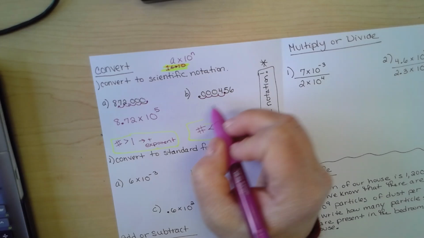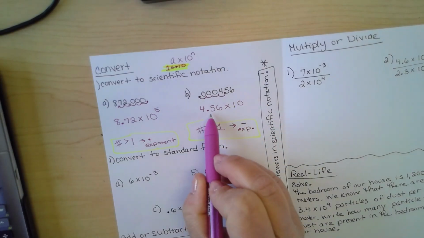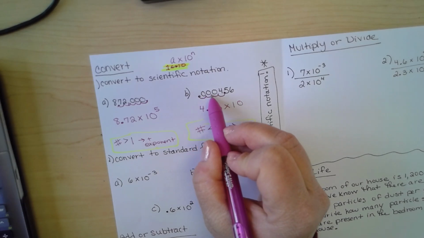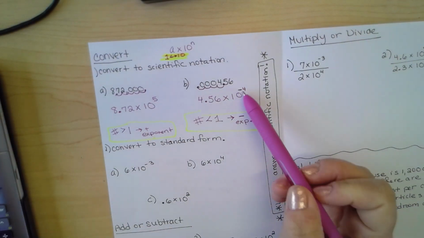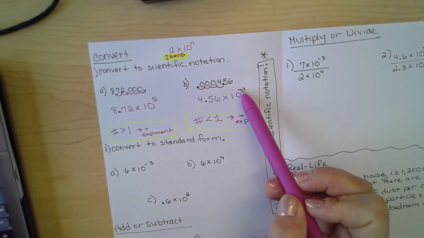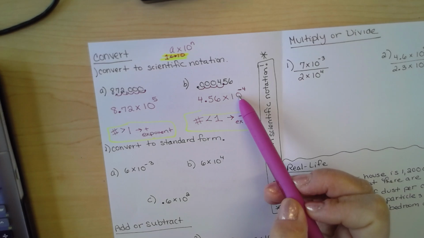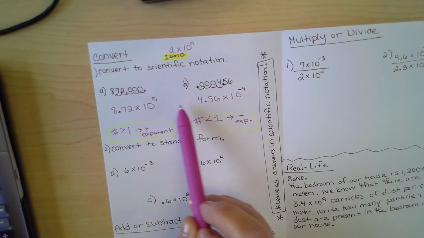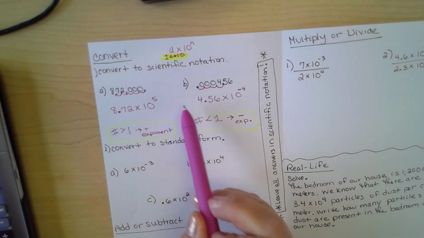If I move it between 4 and 5, I now have 4.56. Is that a number between 1 and 10? Yes. Now how many times did I move my decimal? 1, 2, 3, 4 times, but it's negative 4. If it's originally a number less than 1, it's going to be a negative exponent. Why? Because if you remember your exponent rules, this is really 1 over 10 to the 4th, which means now you're dividing by whatever that is, 1,000 or 10,000. It's moving to the left 4 times.